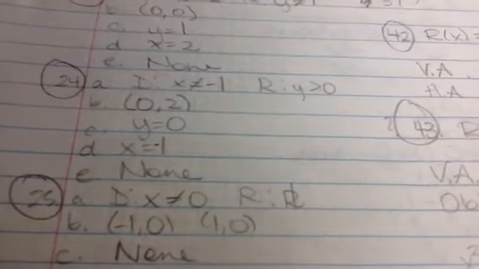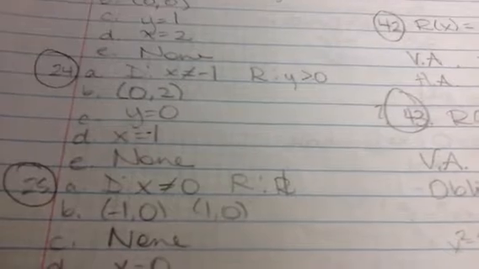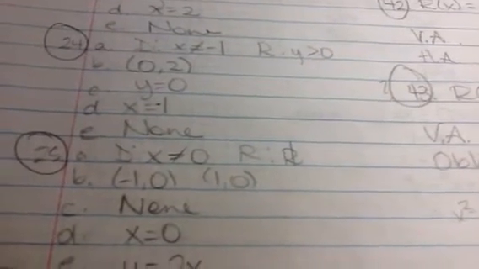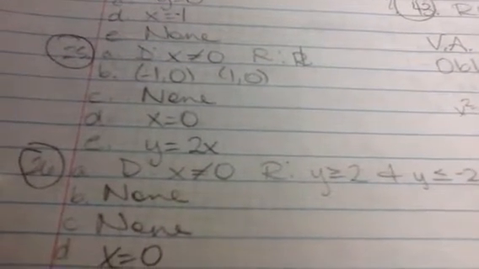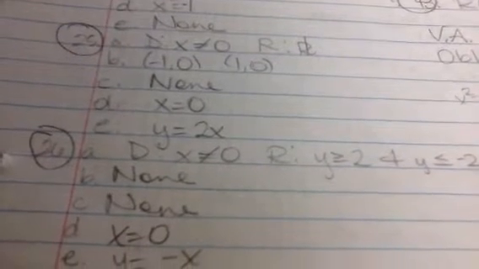B is 0, 2, and C is y equals 0. D is x equals negative 1. E is none. 25 is negative infinity to 0, 0 to infinity, and your range is negative infinity to infinity. B is negative 1, 0, 1, 0. C is none. D is x equals 0. E is y equals 2x.